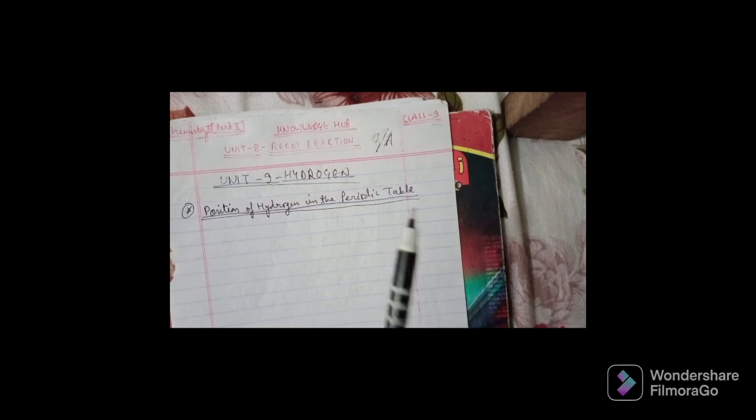On one hand, its electronic configuration is similar to the outer electronic configuration, ns1, of the alkali metals, which belong to the first group of the periodic table. On the other hand, like halogens with ns2 np5 configuration, belonging to the 17th group of the periodic table, it is short by one electron of the corresponding noble gas configuration, which is helium, 1s2.